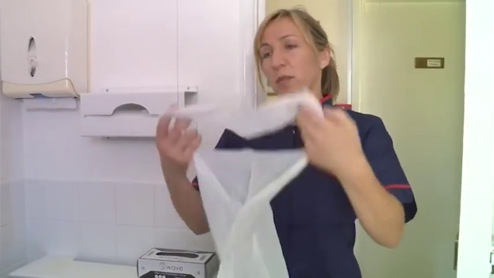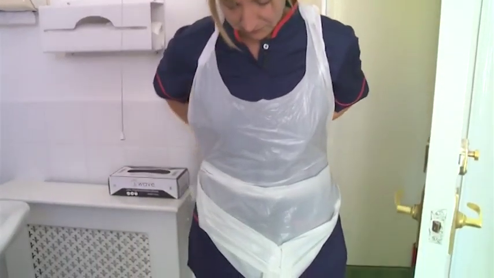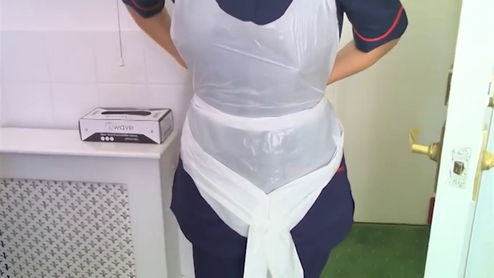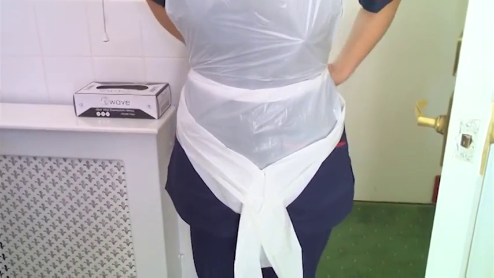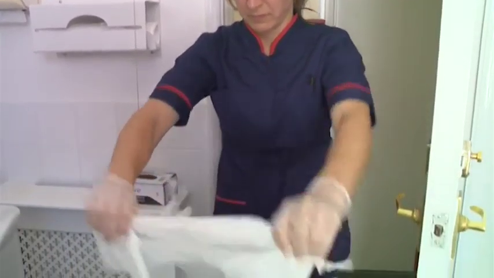Disposable aprons. These should be worn whenever there is a risk of contaminating clothing. This contamination could occur by contact with blood, bodily fluids, equipment or a service user who has a known infection. These aprons must be discarded and disposed of when the task is complete. Remember then to wash and dry your hands.